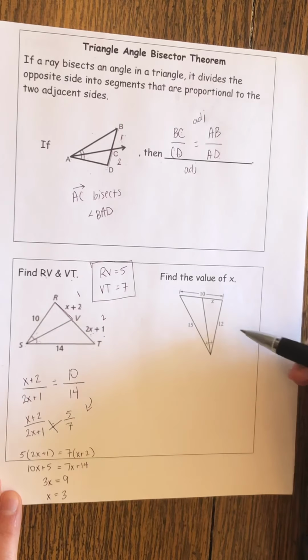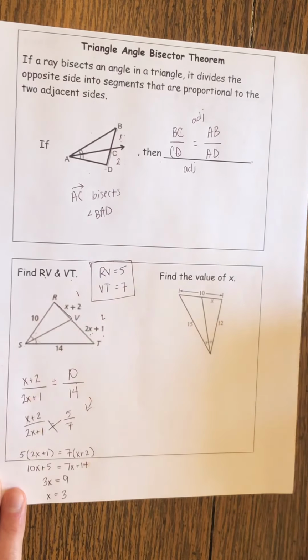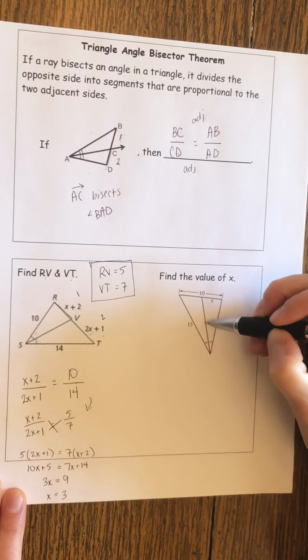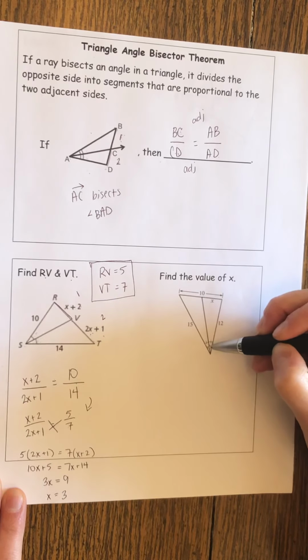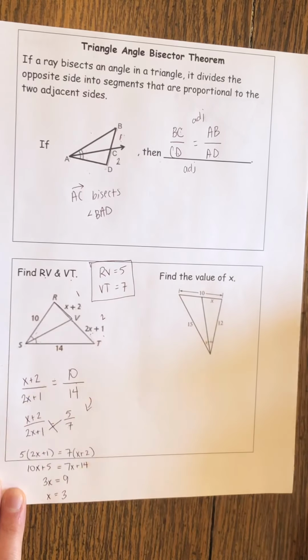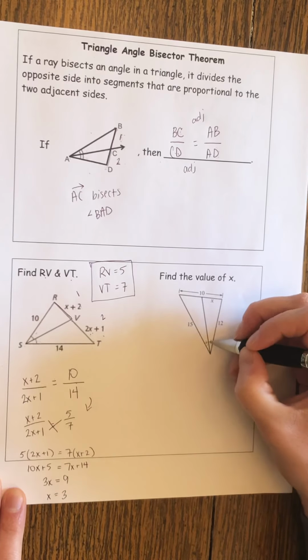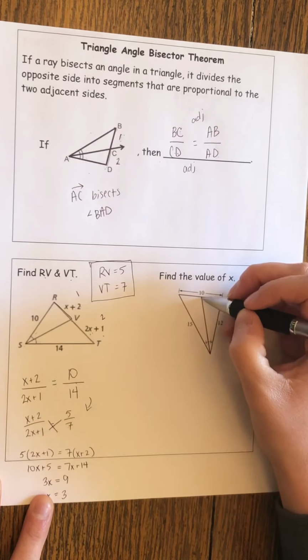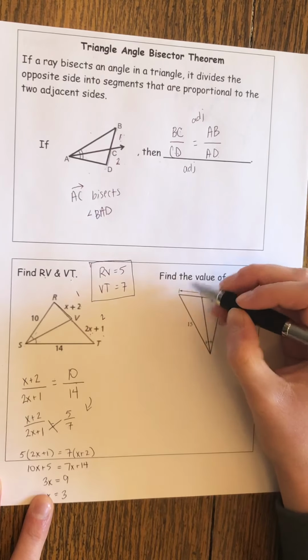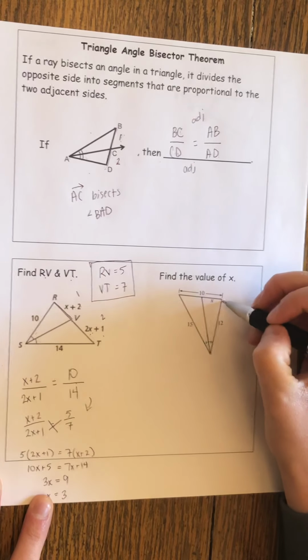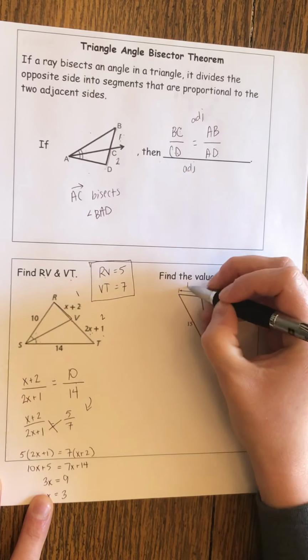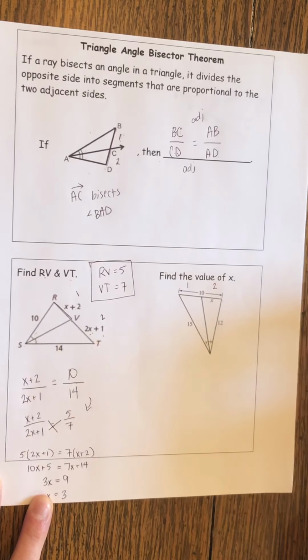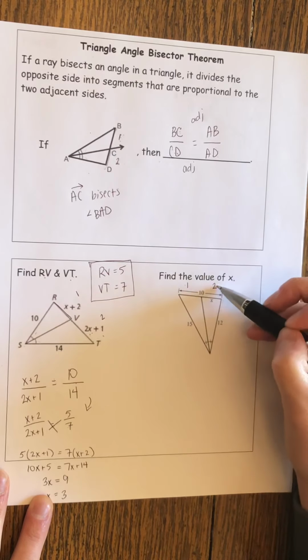The second example here says find the value of x. And again, I have an angle bisector. This segment here is an angle bisector because I have 2 arc marks with a tick mark on them, signifying these 2 angles are equal. So this segment is splitting the third side into 2 parts. It's not bisecting it, it's just splitting that third side into 2 parts, part 1 and part 2.